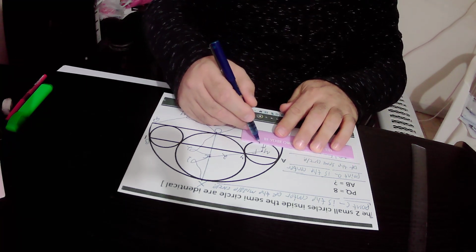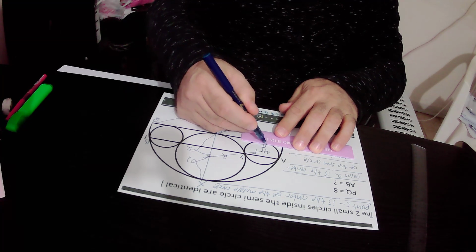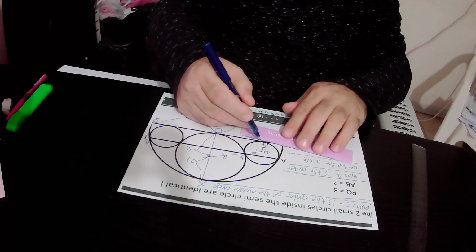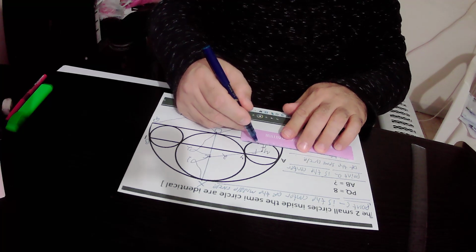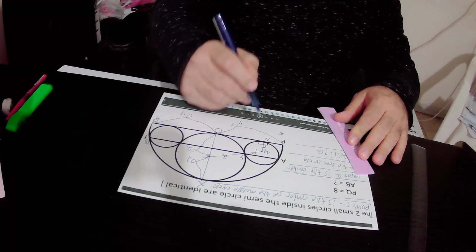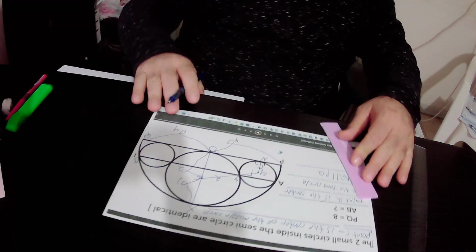That is to say, this angle will be equal to 90 degrees, and this angle will also be equal to 90 degrees. Okay?